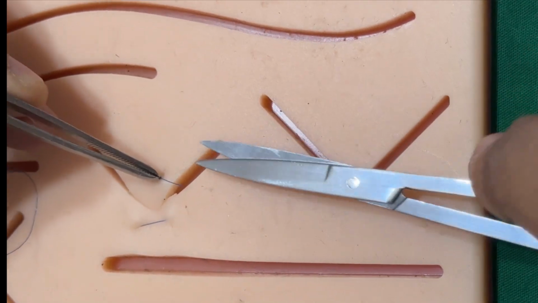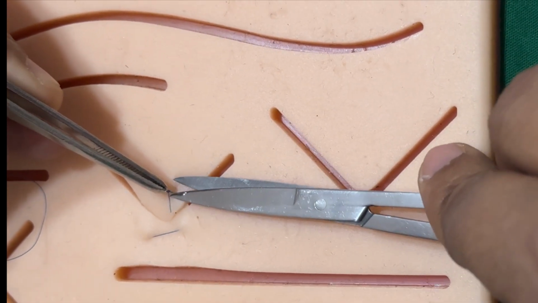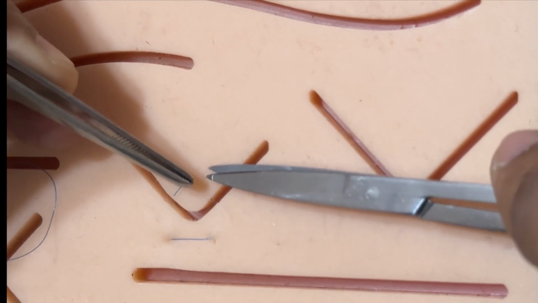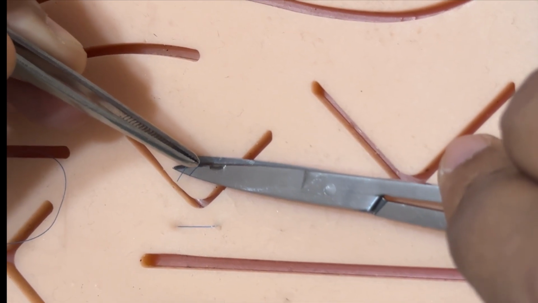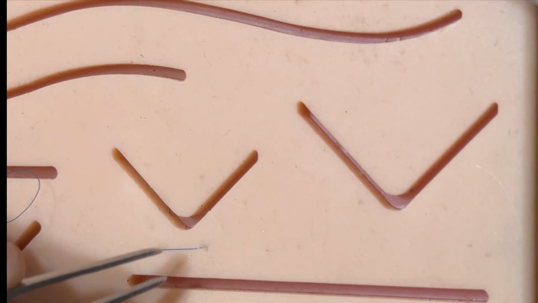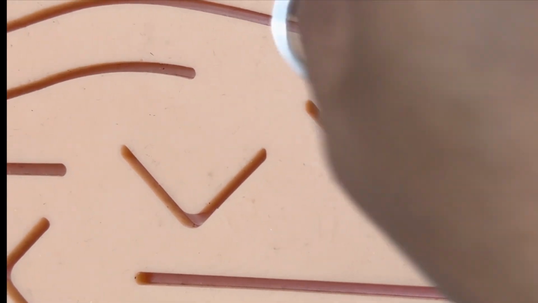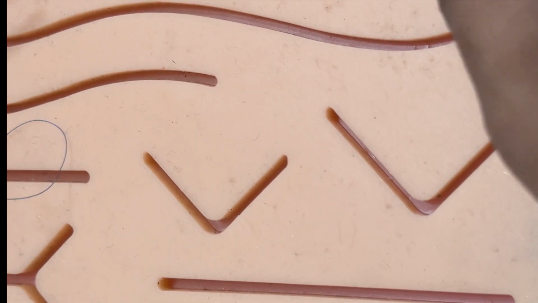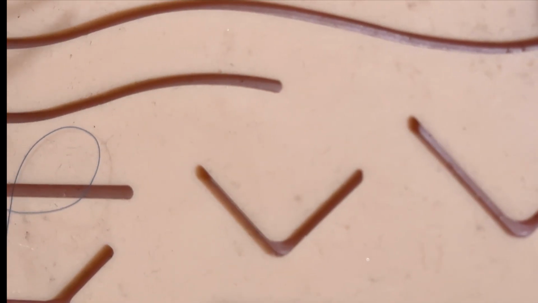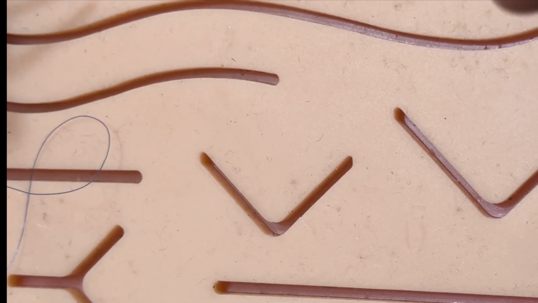Just hold it, and just below the knot you are going to cut it. Again, don't pull it. Now this part also you'll cut in a similar way as you have done for the removal of the horizontal mattress. Now hold this one and move towards the angle. This much clear? This is how you are going to do the horizontal mattress or mattress suture in a wound where you have an angle or corner.